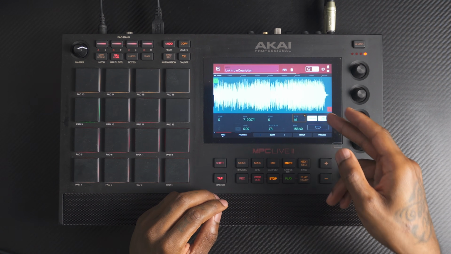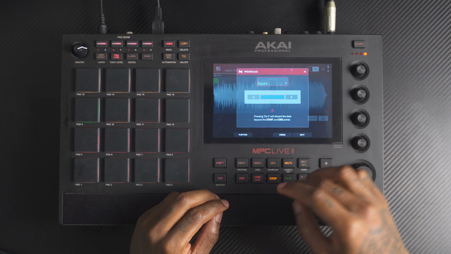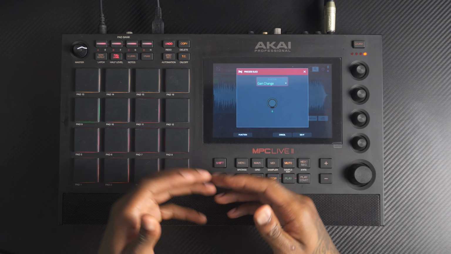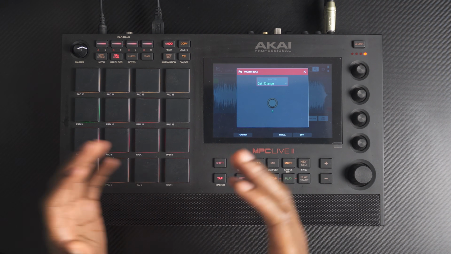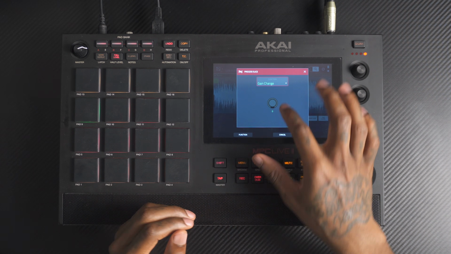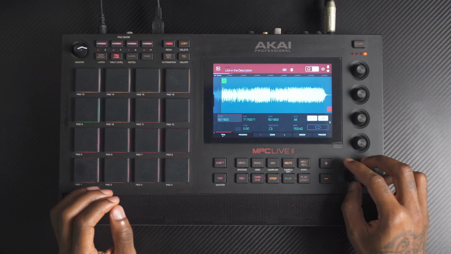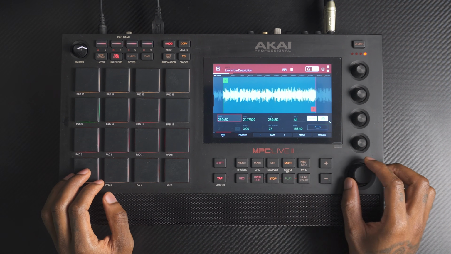Do shift and mute. Now what I like to do to my samples is to go to process, and you can actually turn down the gain, which makes it a lot easier to hear what you're trying to do with the drum break playing in the background. So this is not for any mixing or anything like that. So I want to start somewhere in the beginning. So let's play it back.